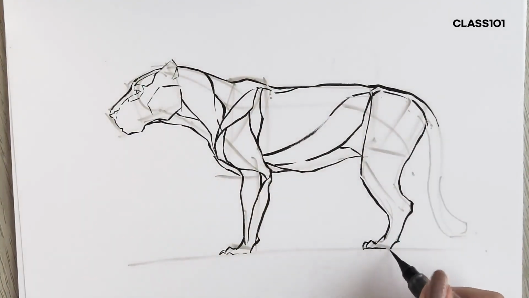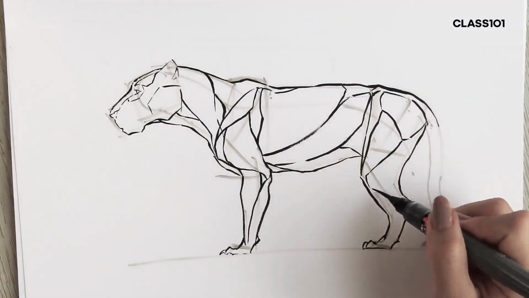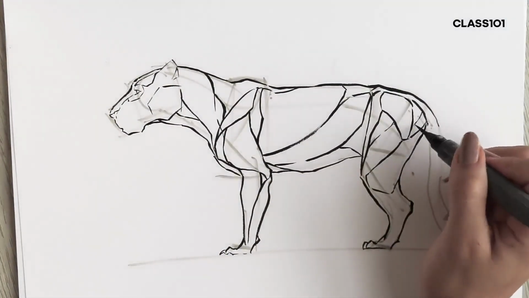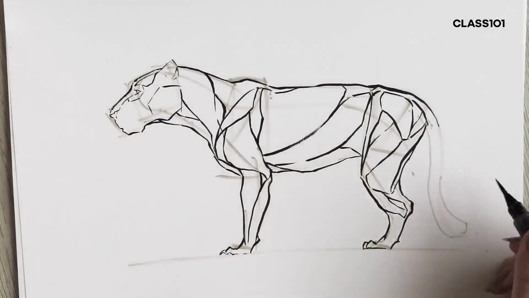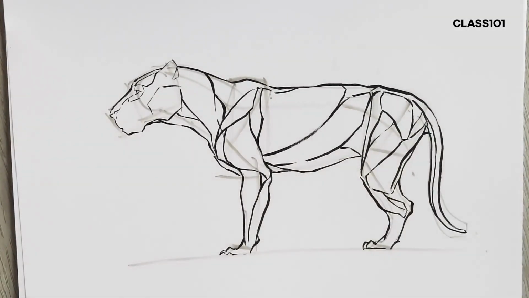Also, notice the similarities in other quadrupeds when it comes to the skeletal structure and the musculature as well. These are the same components that are repeated in different proportions.